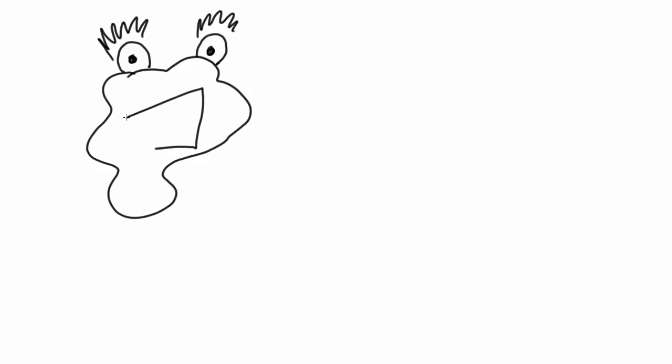For instance, I could doodle a squiggle blob like this, and there are no limits for monsters. I'll put a big eye there. I'll put another big eye here. Okay, do some more lines here, more lines. There's the big mouth with the teeth.